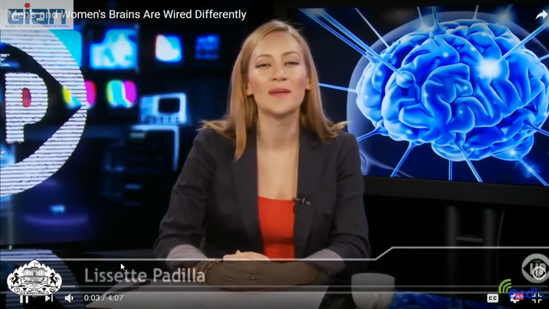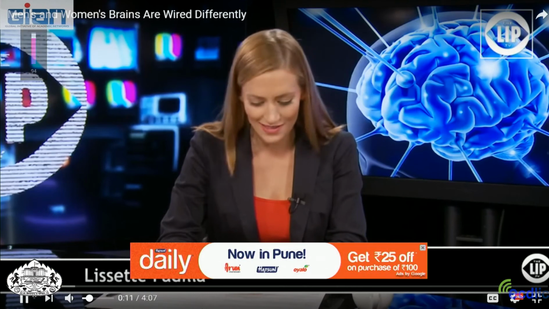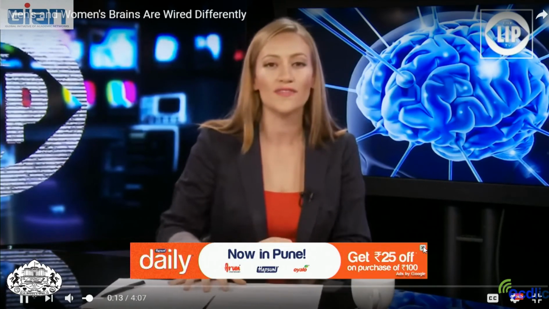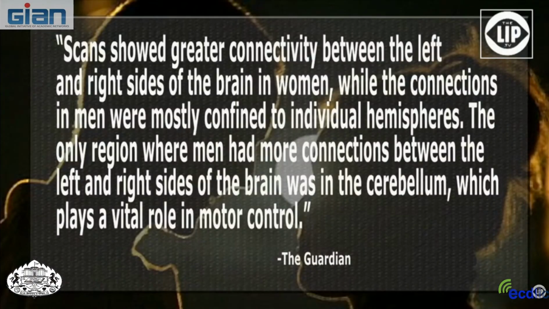A recent article published in the Proceedings of the National Academy of Sciences suggests that male and female brains differ in very stereotypical ways. By looking at brain scans, researchers found that, quote, scans showed greater connectivity between the left and right sides of the brain in women, while the connections in men were mostly confined to individual hemispheres. The only region where men had more connections between the left and right sides of the brain was in the cerebellum, which plays a vital role in motor control. So essentially, the study is saying that men's brains are structured in such a way that they're better with perception and coordinated action.